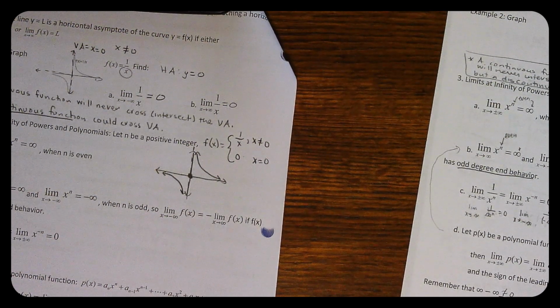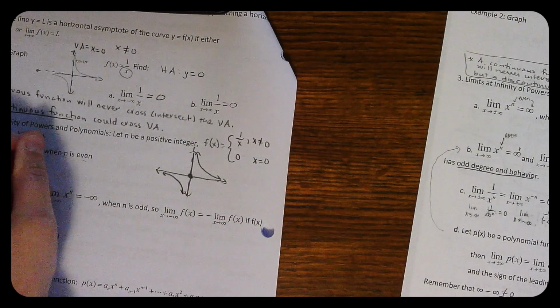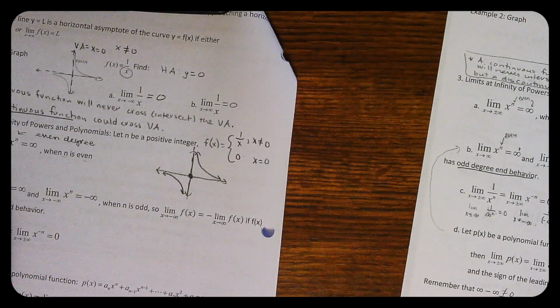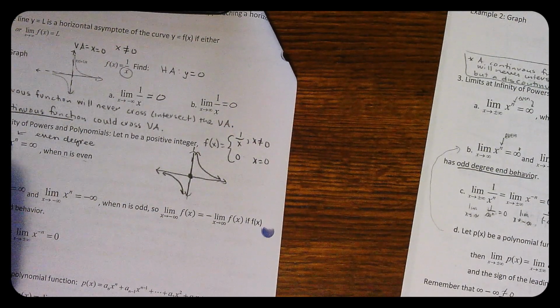Okay, so let's continue. So limits at infinity of powers and polynomials. Okay, so if we are just looking at polynomials for a second, we know polynomials are continuous functions. And if we have the limit of x to the n, and n is even, so if you have an even degree polynomial, if you go way back to 171, remember if the degree is even, the end behavior is either going to be up, up, or down, down, depending on this understood coefficient.